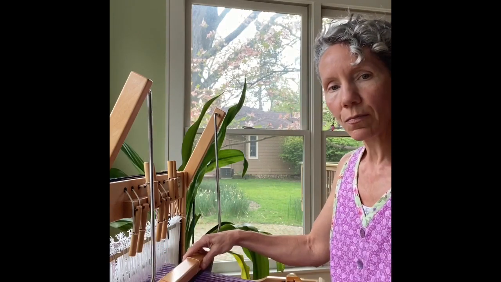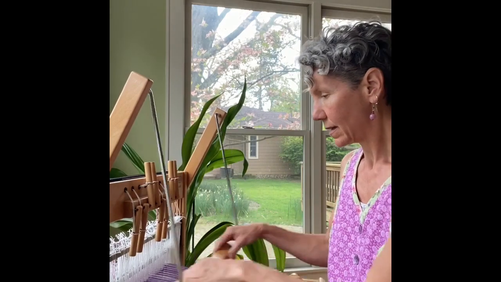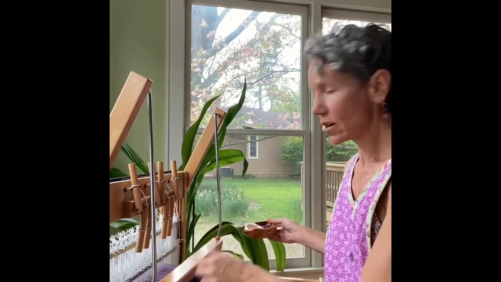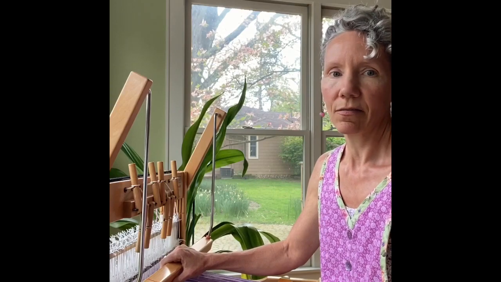And then when I pull this back, it pulls that thread back against the fabric that's already woven. And then I can change up which threads I want picked up and go like that. Sure is lots of fun. I'd like to show you just a few things that I've woven because there's all kinds of stuff that you can weave. It's really cool. On this loom, I can weave fabric about this wide.